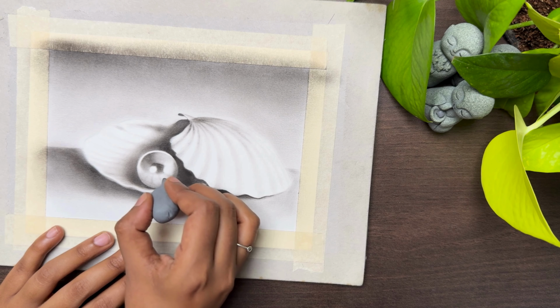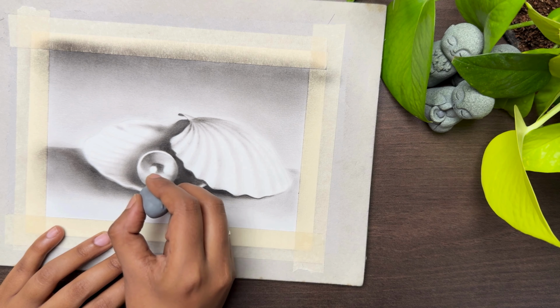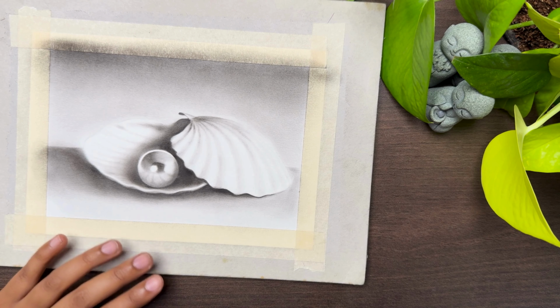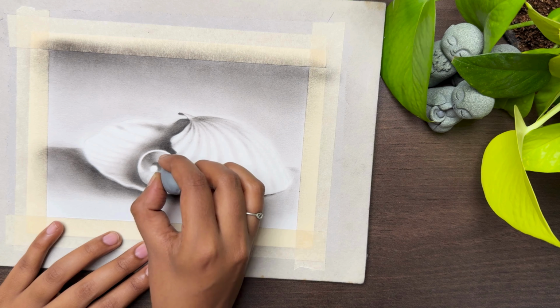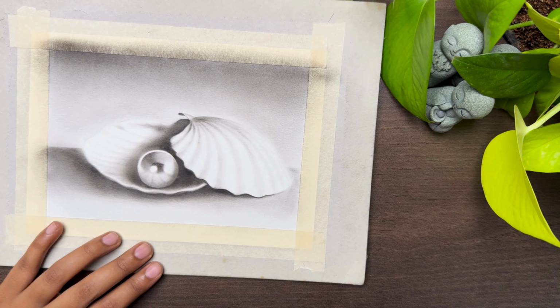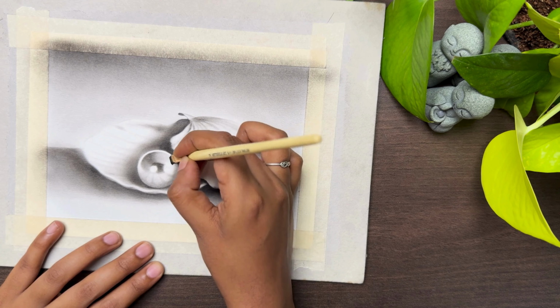Then I'm using the kneadable eraser to create some lighter tones on the lower side of the pearl. And then a pencil eraser for further highlights.